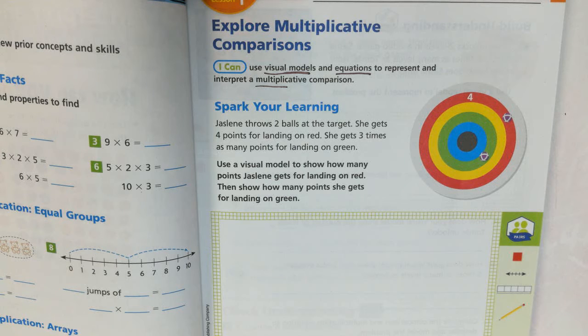And now that you've paused the video, I'm going to read through it one more time. I like to do 3 reads when it comes to these questions for clarity. Jasleen throws 2 balls at the target. She gets 4 points for landing on red. She gets 3 times as many points for landing on green. Use a visual model to show how many points Jasleen gets for landing on red, then show how many points she gets for landing on green.